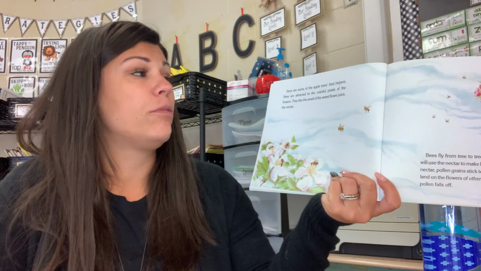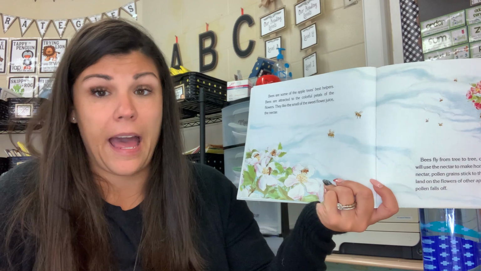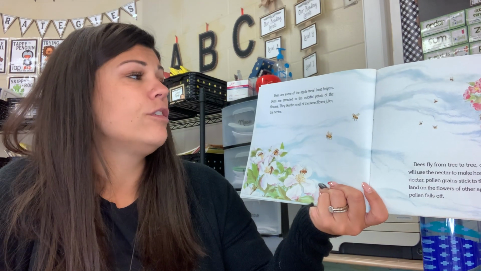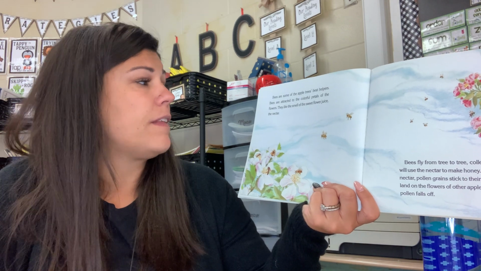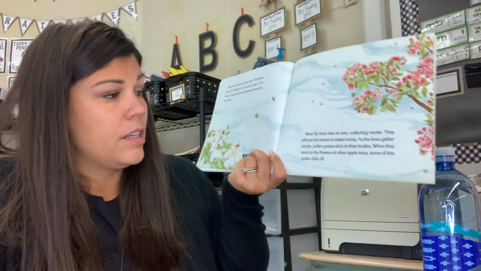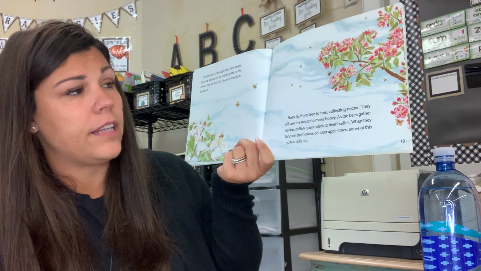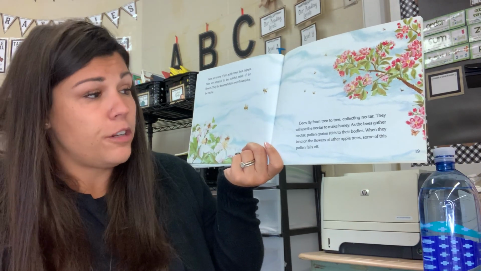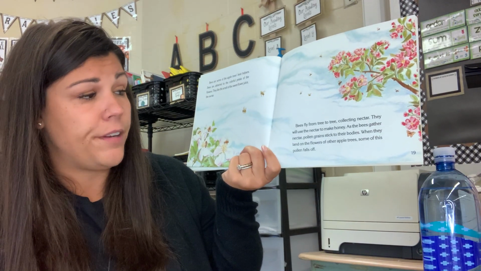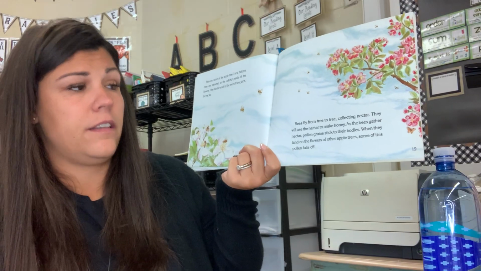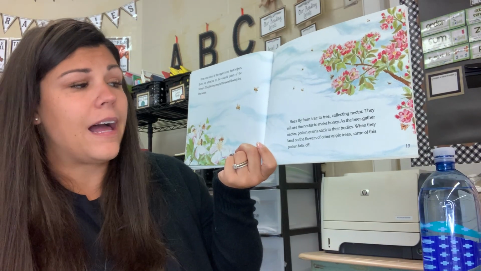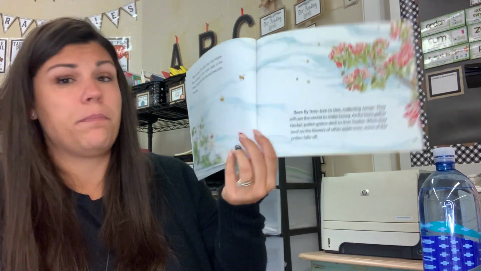Bees are some of the apple trees' best helpers. Bees are attracted to the colorful petals of the flowers. Then they smell the sweet flower juice, the nectar. Bees fly from tree to tree collecting nectar. They will use nectar to make honey. As the bees gather nectar, pollen grains stick to their bodies. When they land on the flowers of other apple trees, some of the pollen falls off.